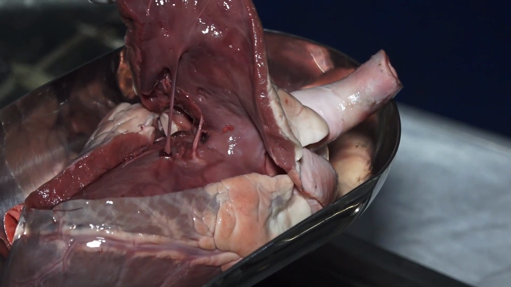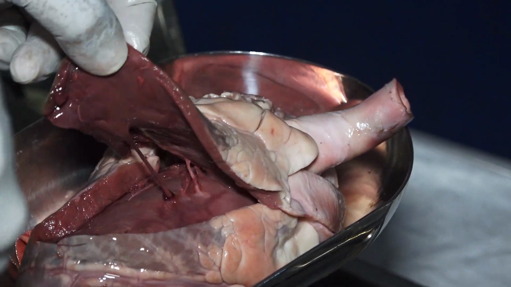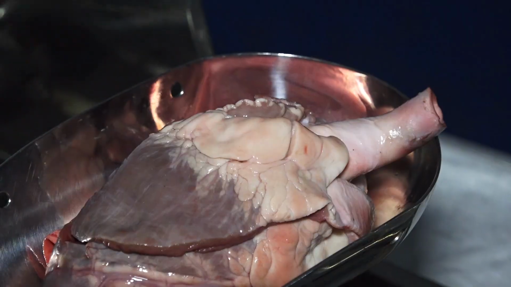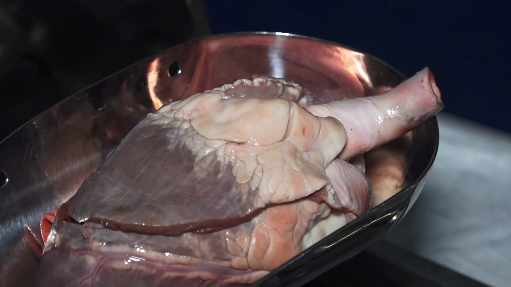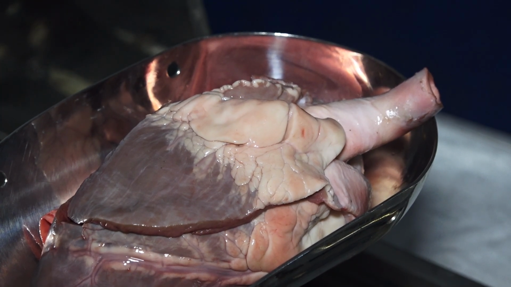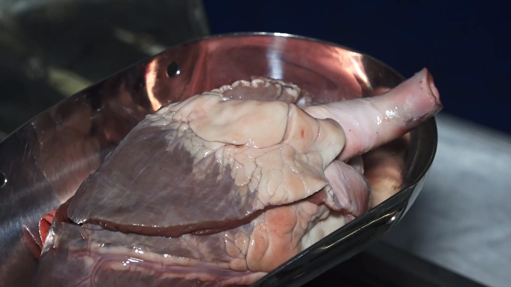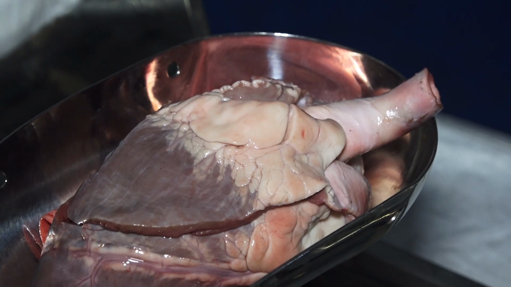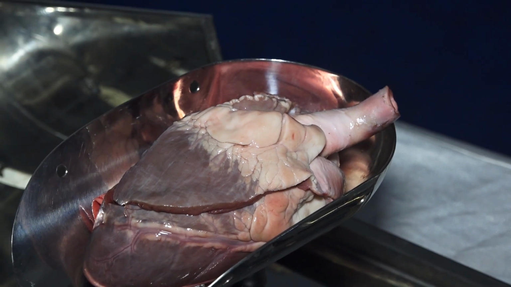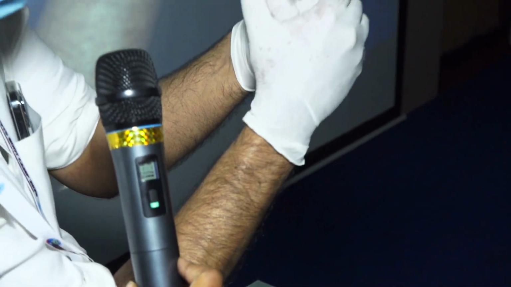Always remember that the anatomical orientation of the ventricles is that the left ventricle is a globular mass like this. And then the right ventricle, if you take my left hand as the left ventricle, is a structure wrapped onto the left ventricle.